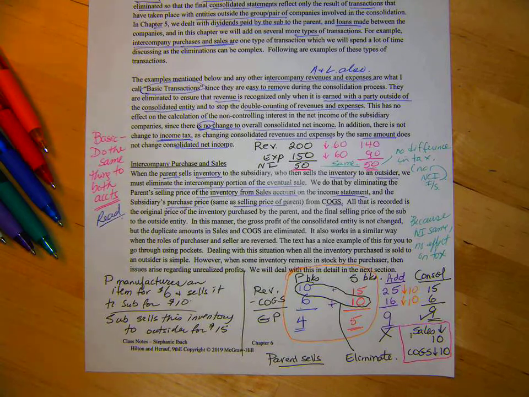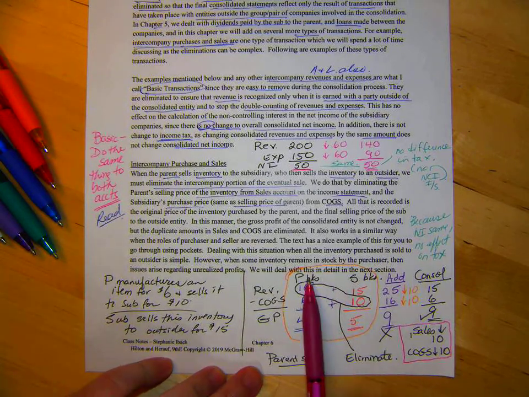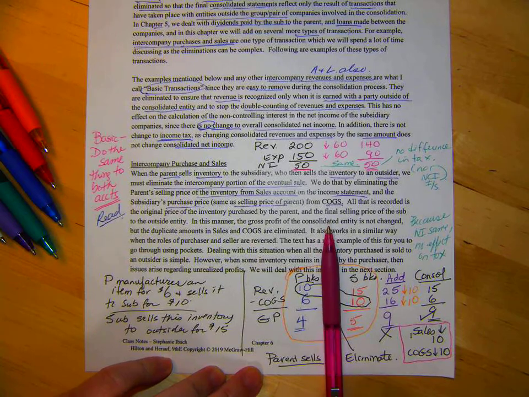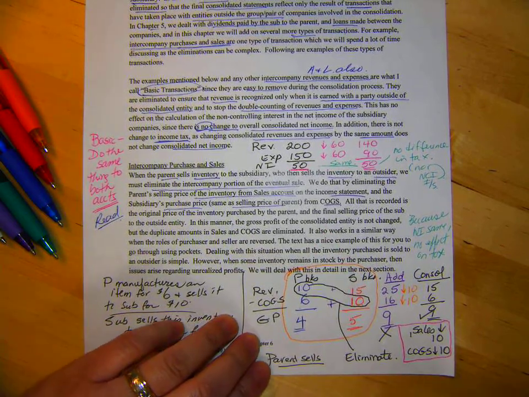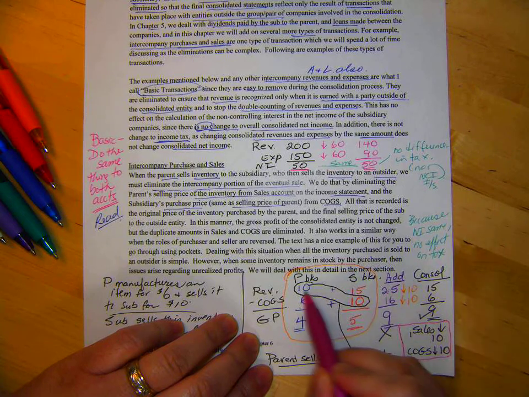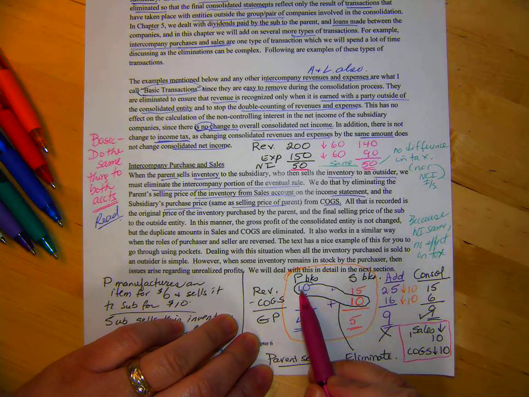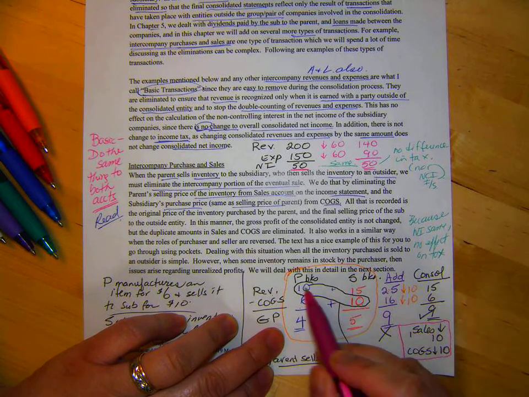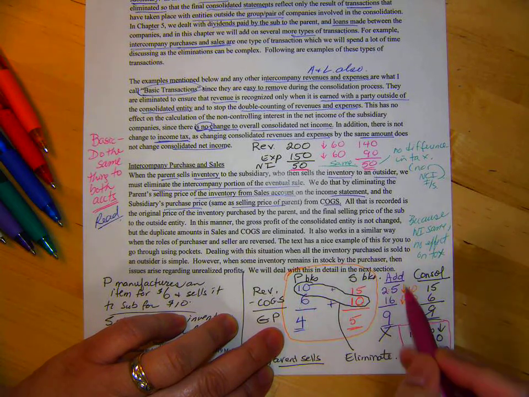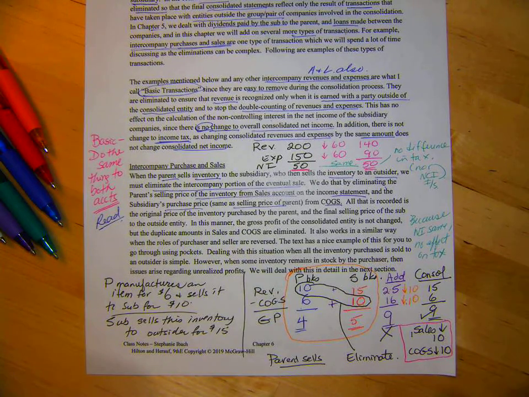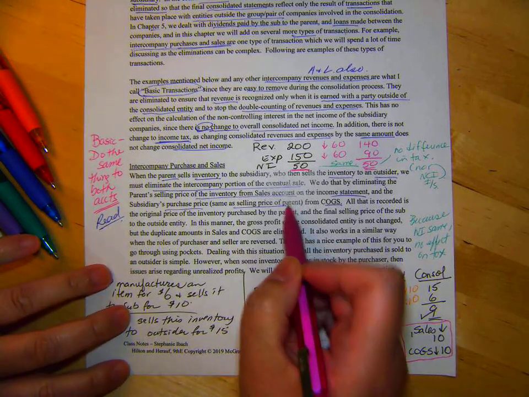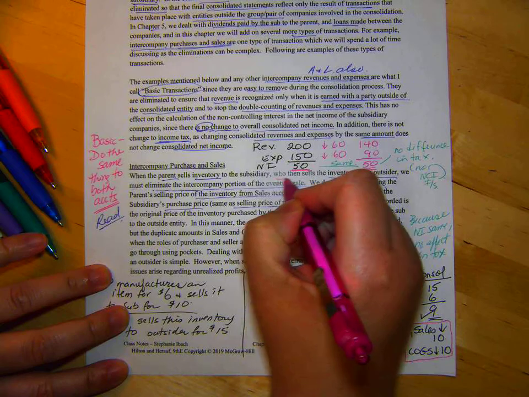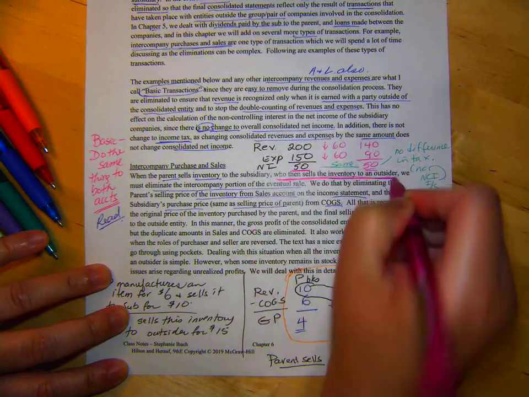I'm just going to recap, okay, because sometimes this gets in your head. Here's the parent selling to the sub. On their own, it's perfectly fine. But we go to consolidate and just add them together. Well, this really isn't a sale because I just moved it over to myself. Because remember, we're pretending it's one. So I can't count that. And this came from someone else, so I can't count that, so I just book it in. Does that make sense? Okay. And with this, the key thing is if it was sold to an outsider.